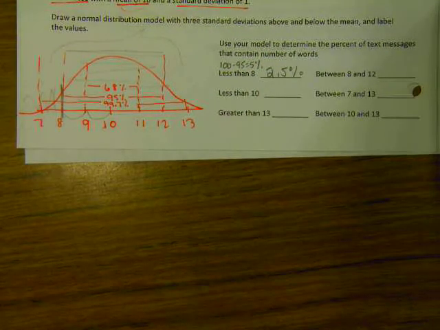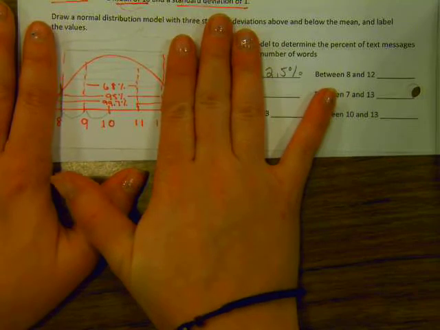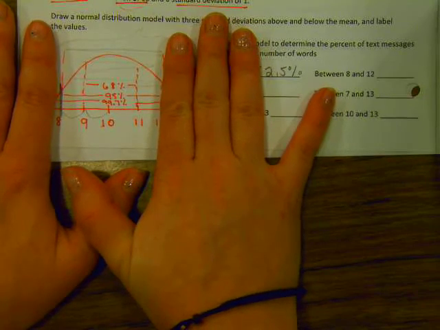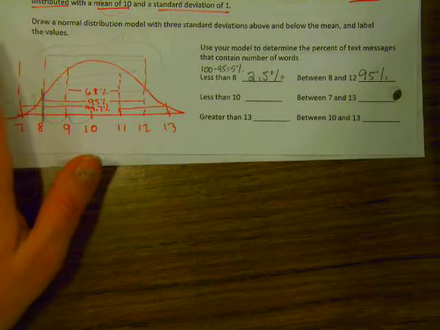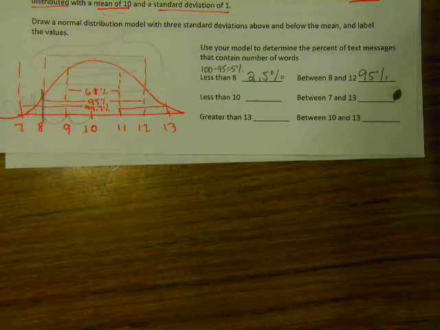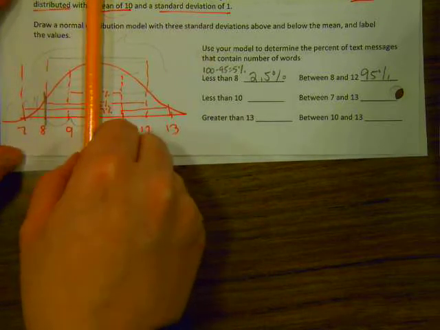But versus this one where it says between 8 and 12, that's inside the second standard deviation, so that's just 95%. Okay, less than 10. 10 is the mean, which goes in the middle, so anything less than the mean or above the mean is always 50%.